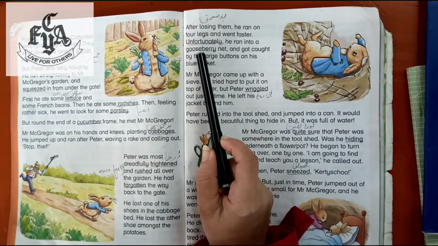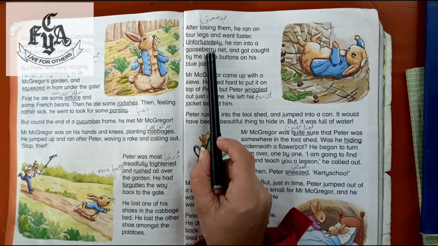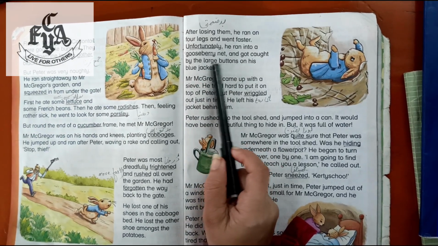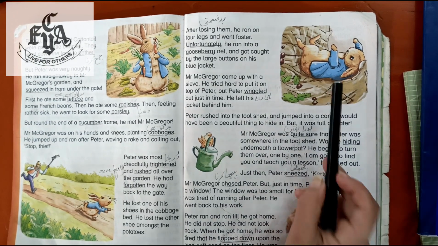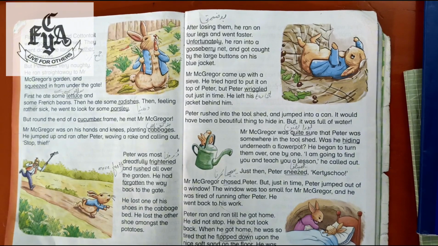Unfortunately, he ran into a gooseberry net. Now there was a gooseberry net, and Peter was running, and he didn't know that there was a net, so he got caught by the large buttons on his blue jacket. The buttons of his jacket were caught in the net, and that's why Peter was stuck over there.